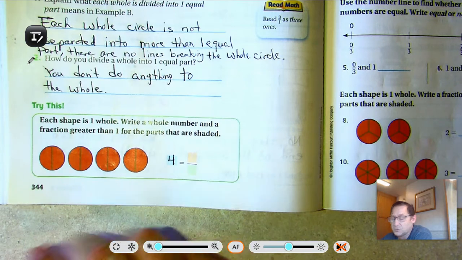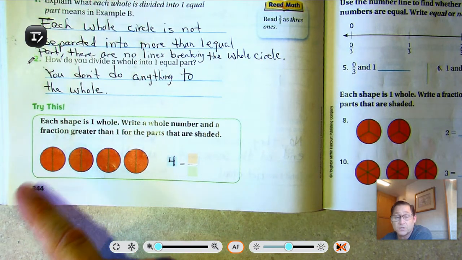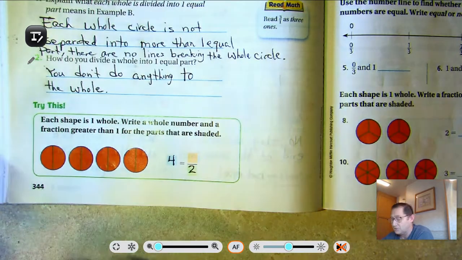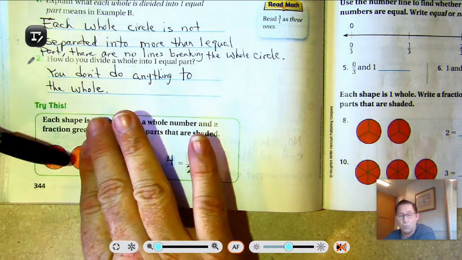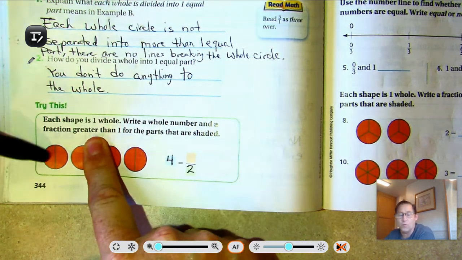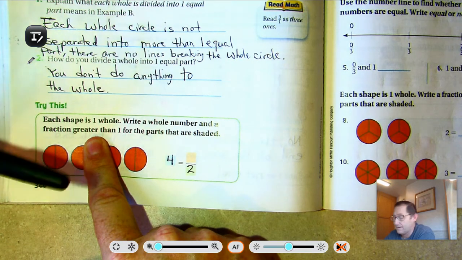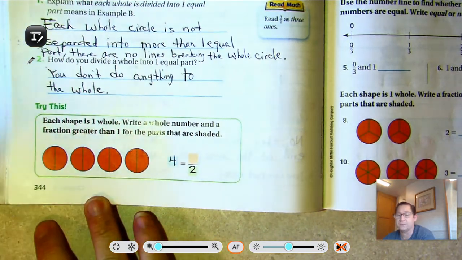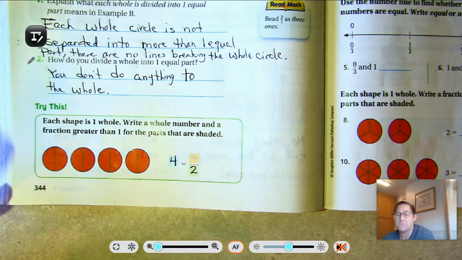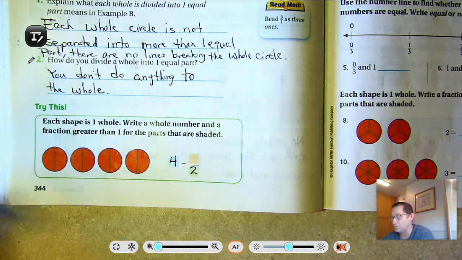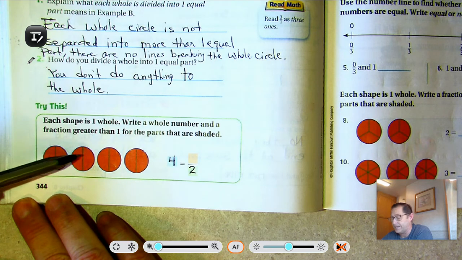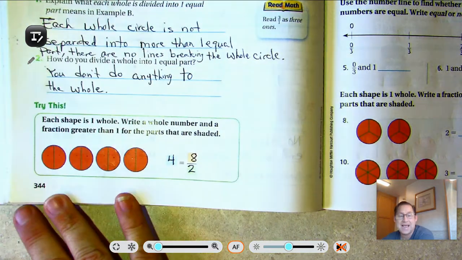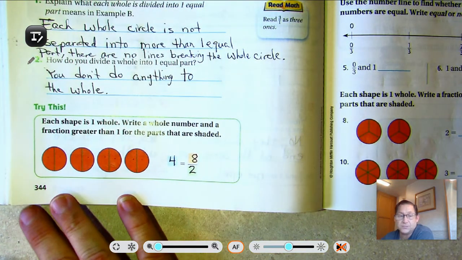The denominator tells me how many equal parts are in each whole. Well, there are 2 in each circle. So if you give me 2 equal parts and then one half of another one, I have more than 1 circle. In this case, they all happen to be complete. So how many half pieces do I have in these 4 wholes? I have 1, 2, 3, 4, 5, 6, 7, 8. I have 8 halves. 8 divided by 2 is 4.